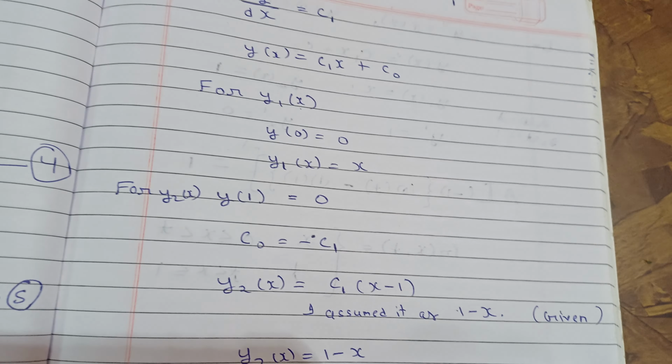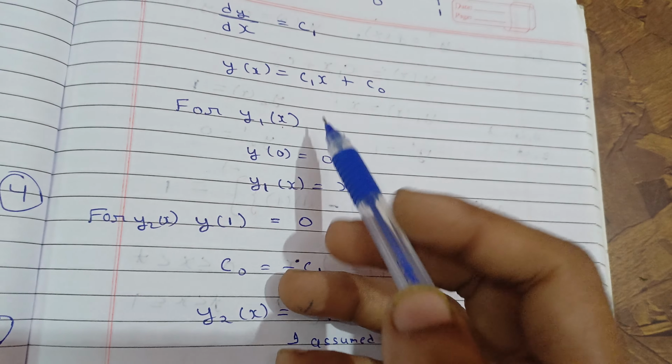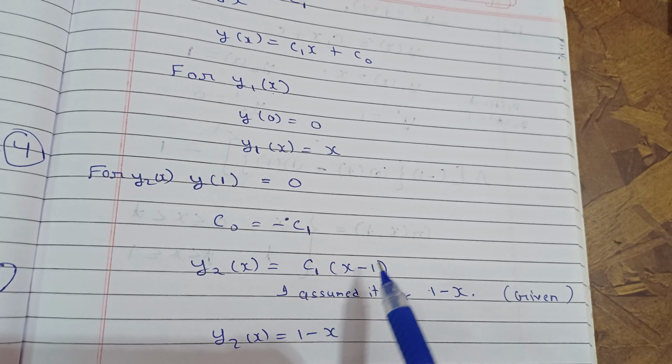Now see, again we need to assume the simplest solution. So we'll assume c1 as 1. We already know we assumed here c1 as 1. So here also we'll assume c1 as 1. So x minus 1. Now you can write this in the question.